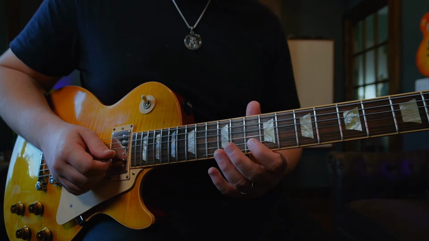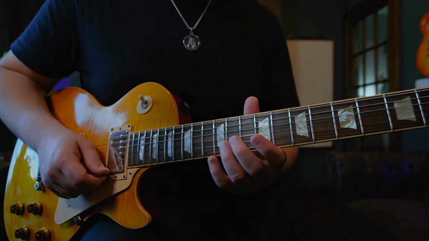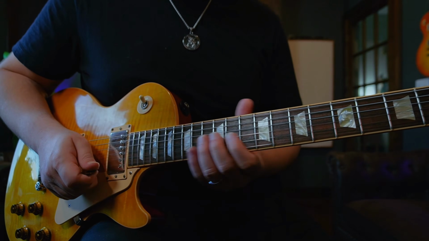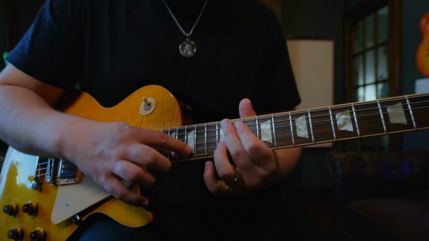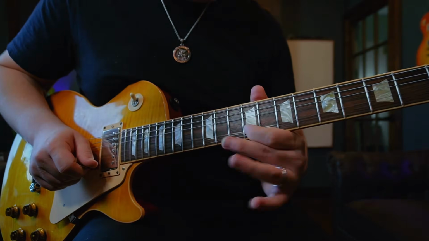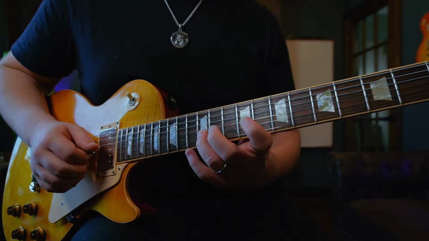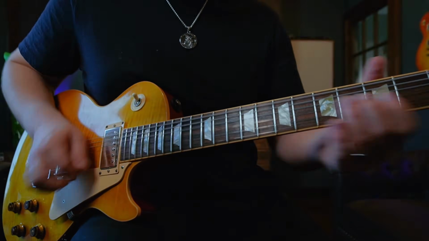And then we go to the B string, go 10, 12, down, up, and then pick the 12th fret again and do a minor third bend. So we're hearing the D note on the 15th fret. And then we go 10, 12, and then G string 9. So that's the opening lick. That's a killer lick to steal.